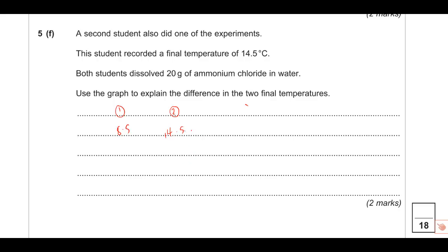Well, he got a smaller temperature decrease. Let's say we started at 25, he obviously got down to 8.5, he got to 14.5. So the only explanation there is a bigger volume of water used. And that would create, as we said earlier on when we looked at those control variables, a bigger volume of water used would lead us to a less accurate final temperature, in this case one that is obviously out by quite a bit.